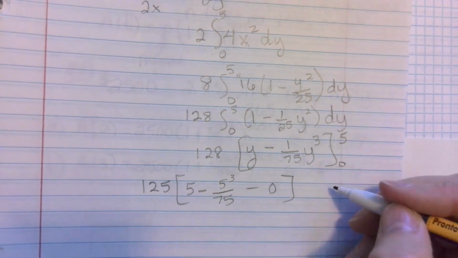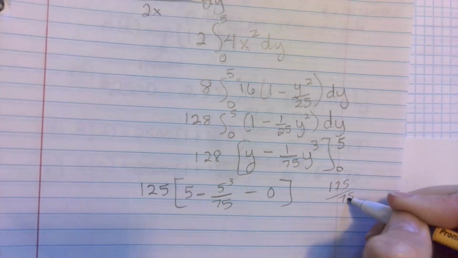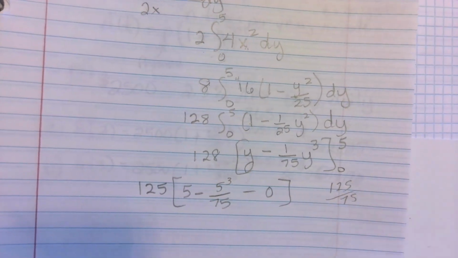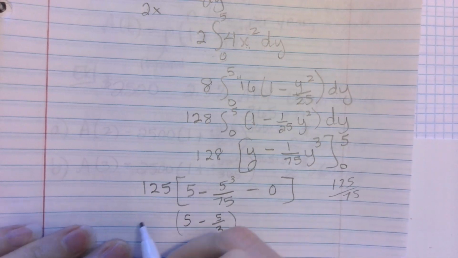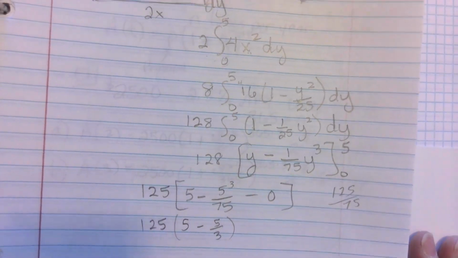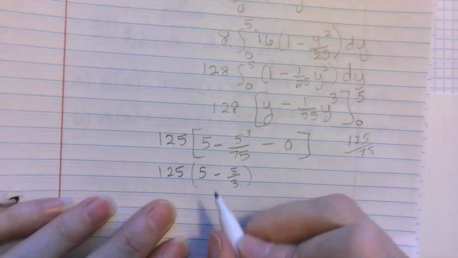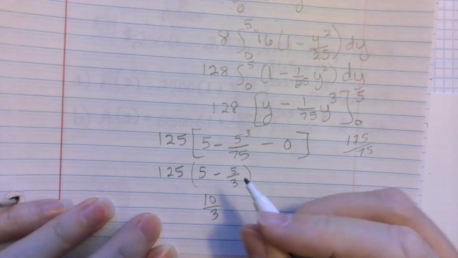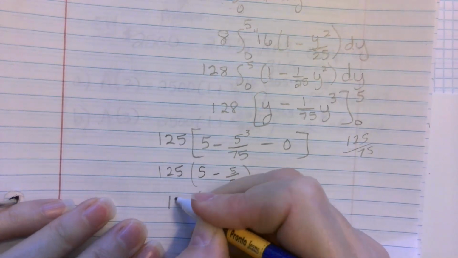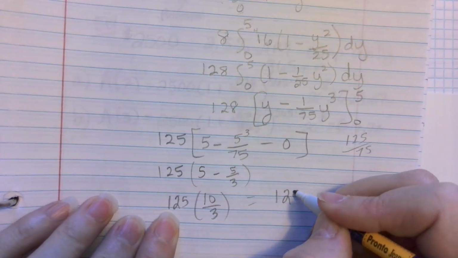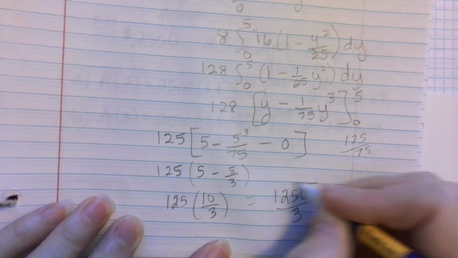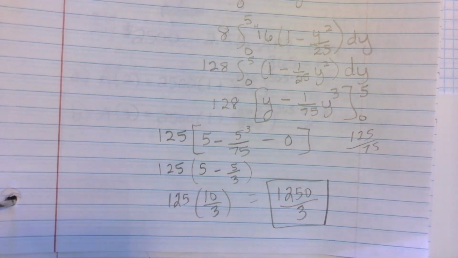5 cubed is 125. 25 goes into that 5/3. 5 minus 5/3. That's 15/3 minus 5/3 would be 10/3. 128 times 10 is 1280. Not divisible by 3, so 1280 over 3 would be that exact volume. Grab my calculator just to check my work.